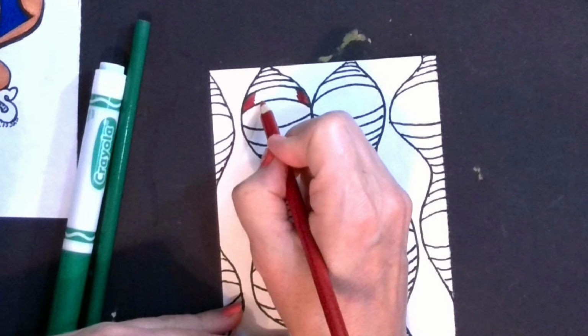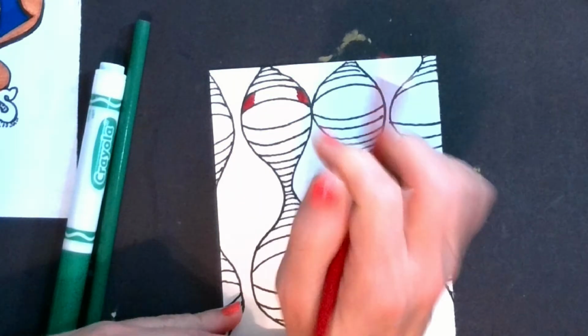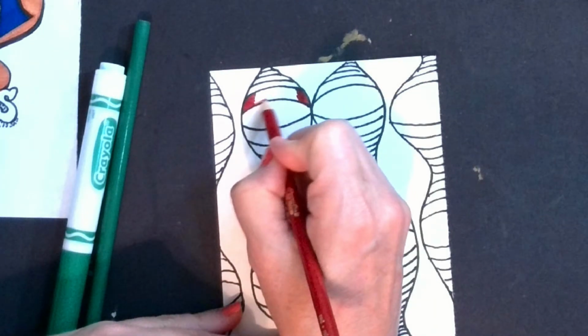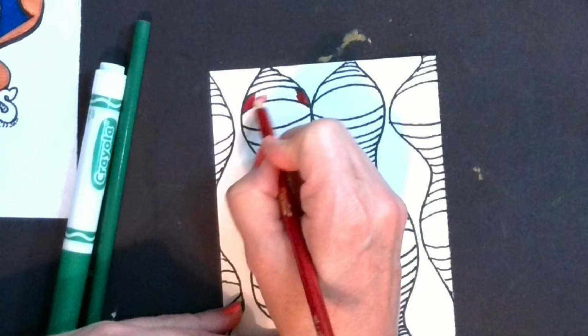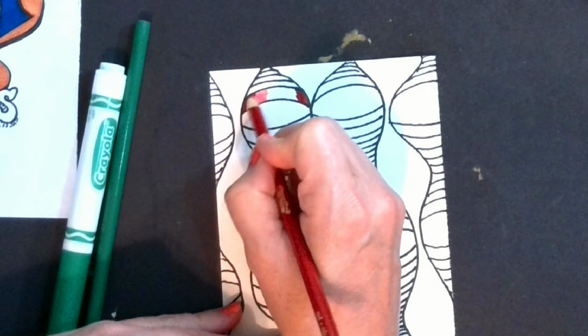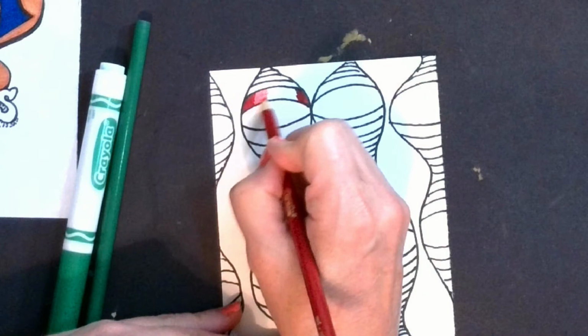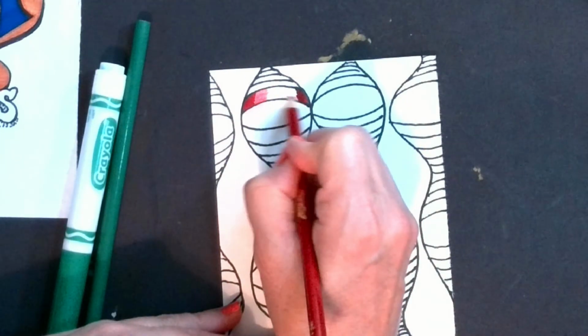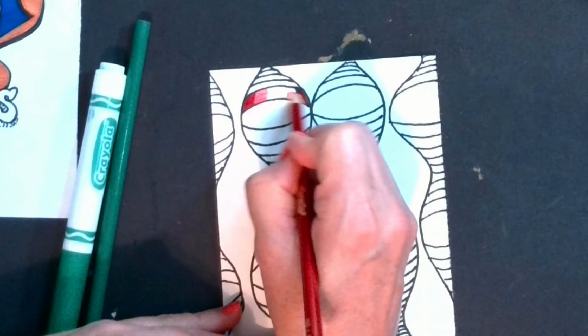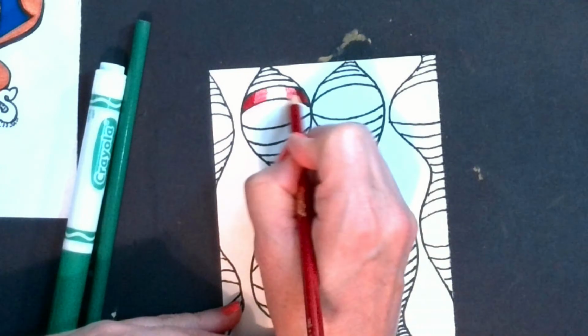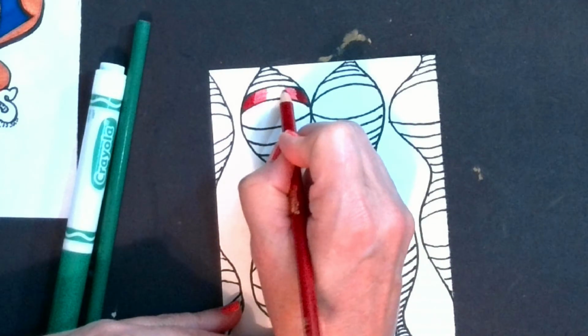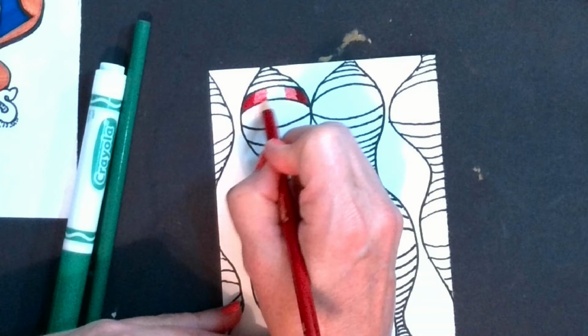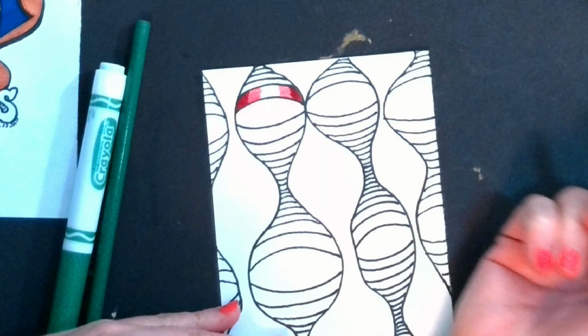Next to my dark, I'm going to do a light color. So when I switch to a colored pencil, even though it's basically red, because it does not saturate the paper as much, it looks lighter. Some of that white paper is coming through, making it almost pink-like.